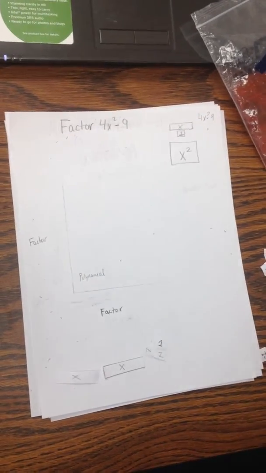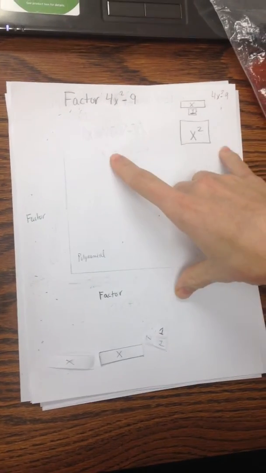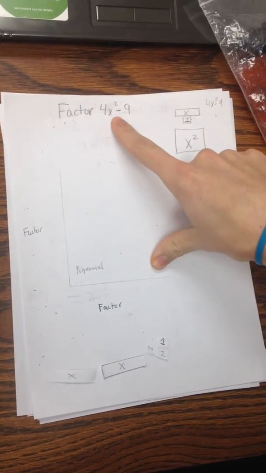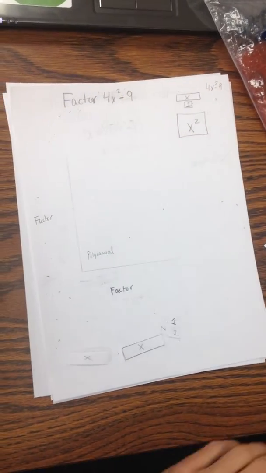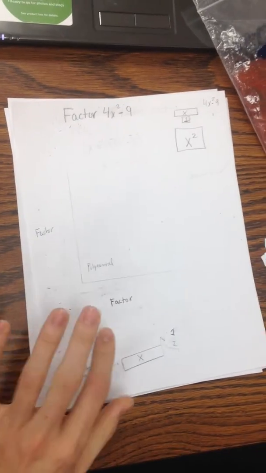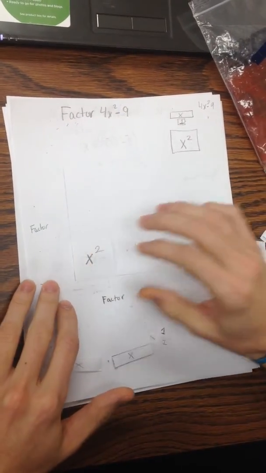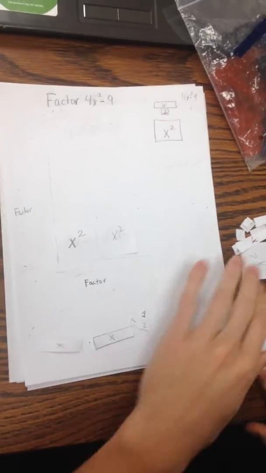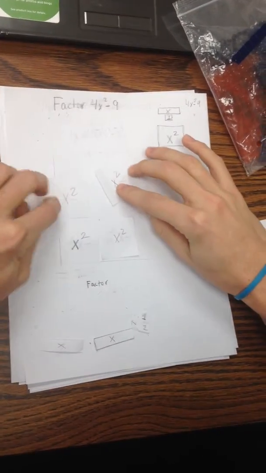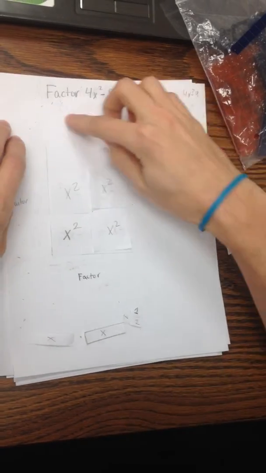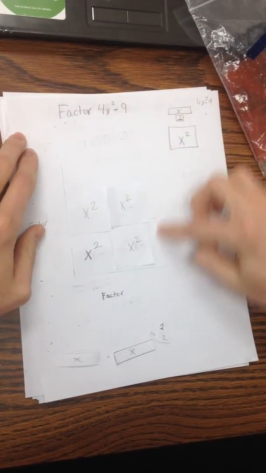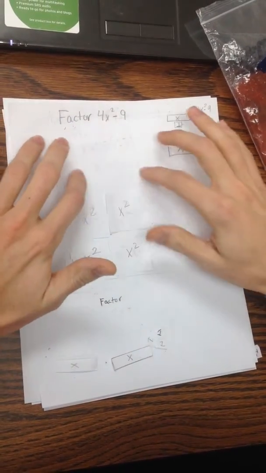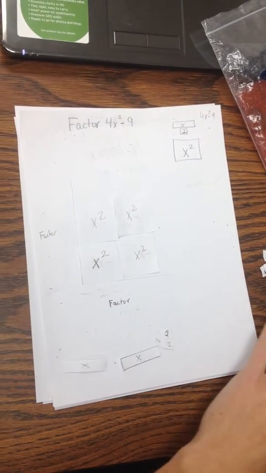Good evening, class. Today will be another lesson over factoring. Today we're going to be factoring 4x squared minus 9 using algebraic tiles once again. So first we want to construct 4x squared minus 9. Now we see we don't have any x values. So we kind of want to leave that space open for them and just go ahead and put in our negative 9.